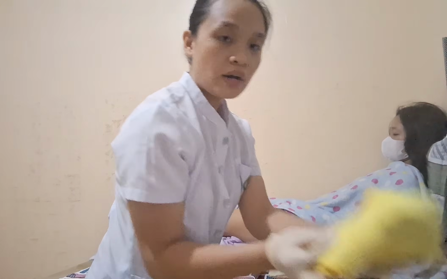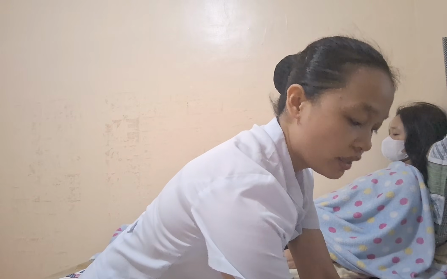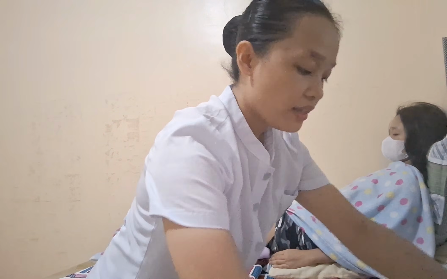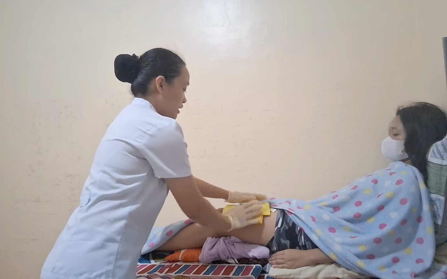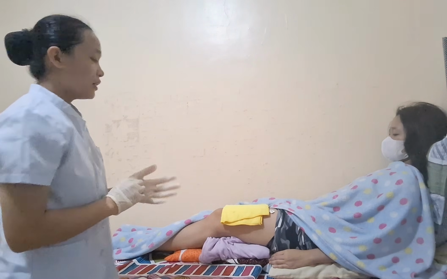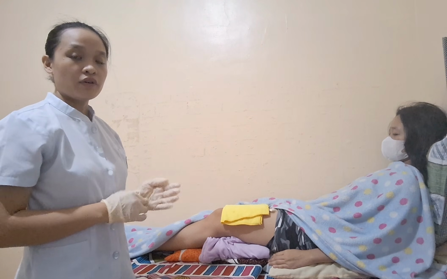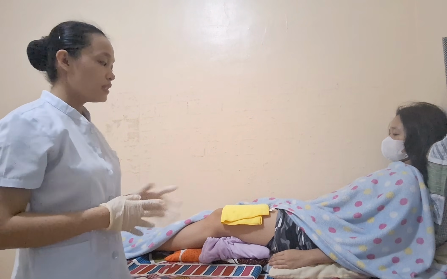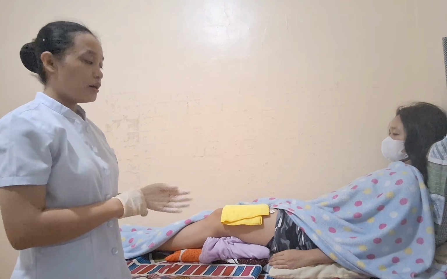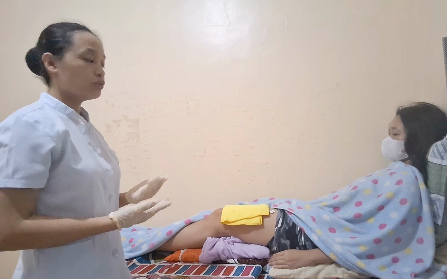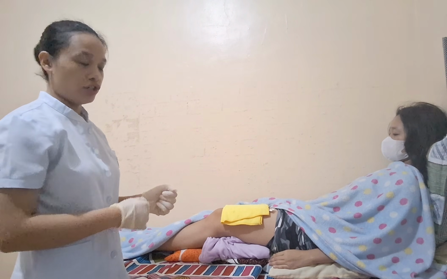Alright? Next, I will demonstrate the hot compress. I will use this towel to moisten with warm water. Wring the excess water and place it gently on your affected area. The hot compress also usually lasts for 15 to 20 minutes. And reapply the warm water if necessary, to maintain the warm temperature.